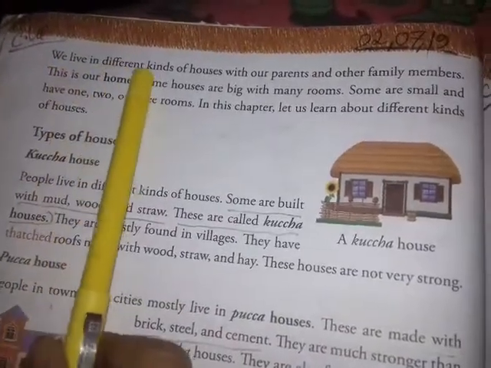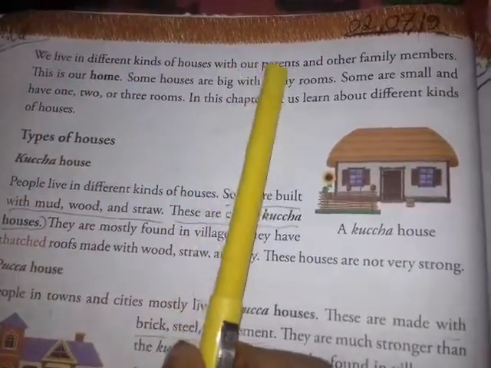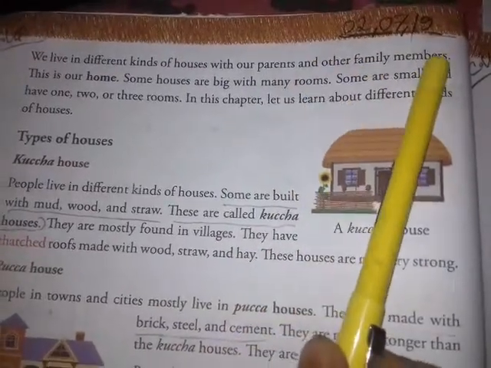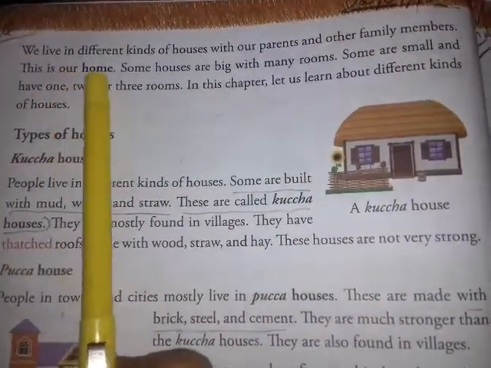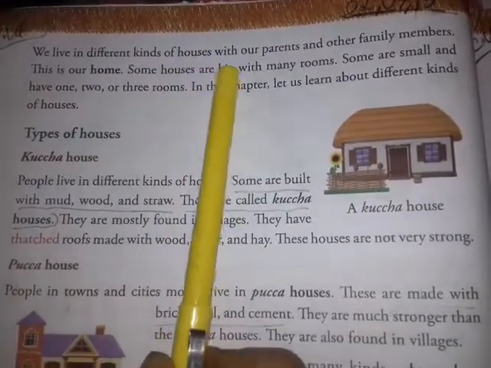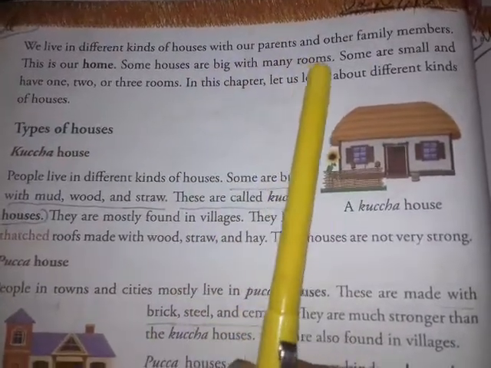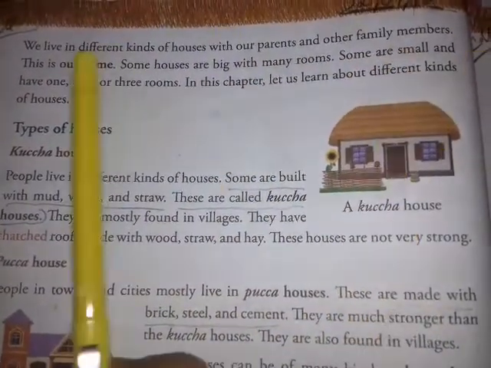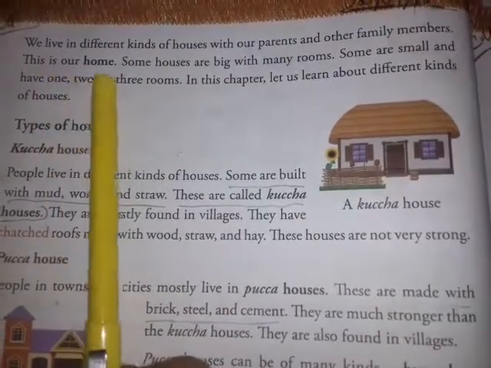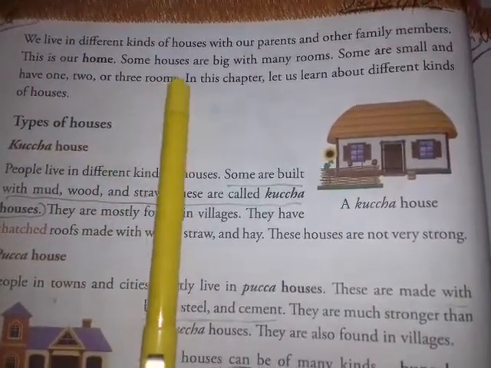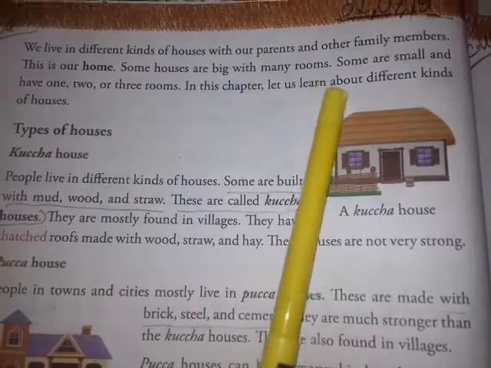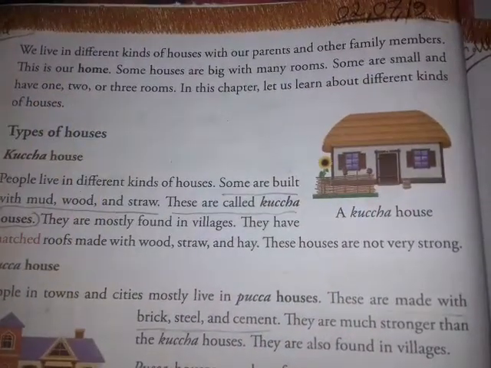We live in different kinds of houses with our parents and other family members. This is our home. Some houses are big and with many rooms. Some are small and have one, two, or three rooms. In this chapter, let us learn about different kinds of houses.